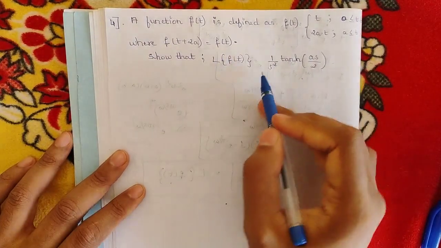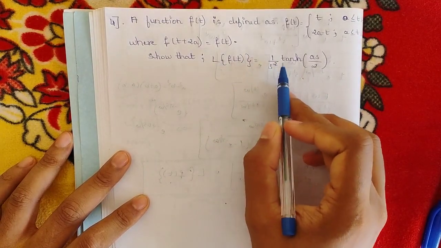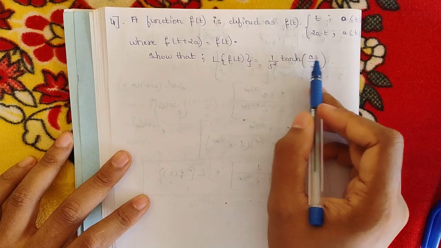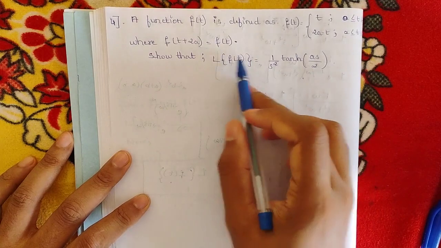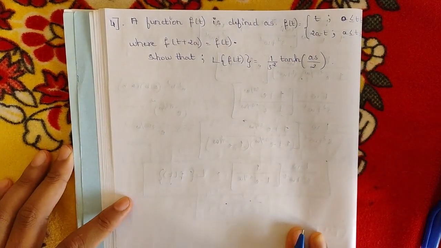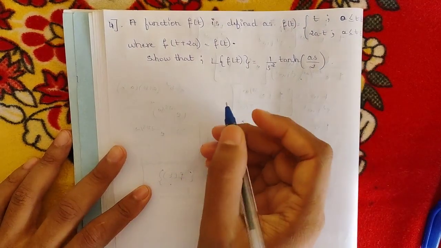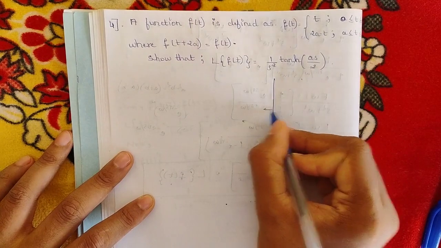Show that again we should be showing Laplace transform of f of t is equal to 1 by s square into tan h of as by 2. Okay. So this is one more thing we should be proving, that is, while solving for Laplace transform we should be getting this as our answer. Let us see whether we would be getting it or not. First, according to the question, try to draw the waveform.